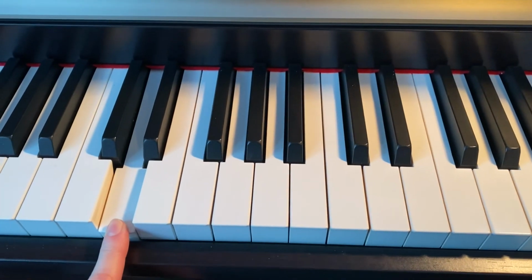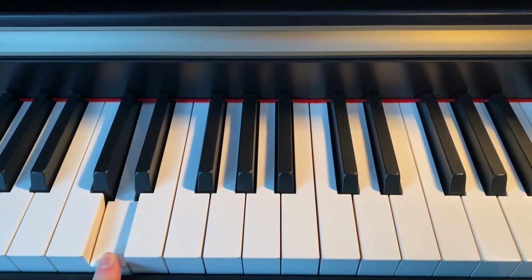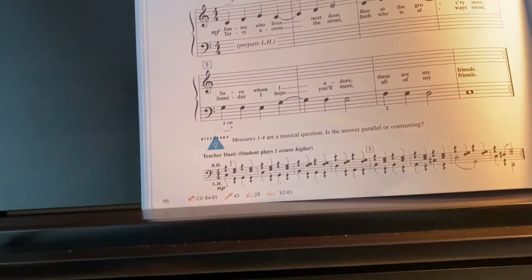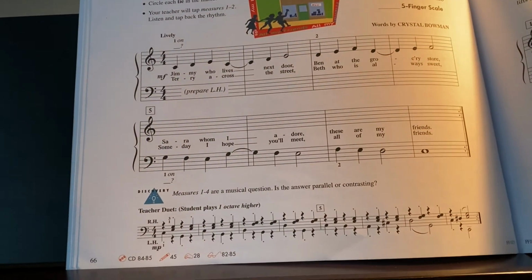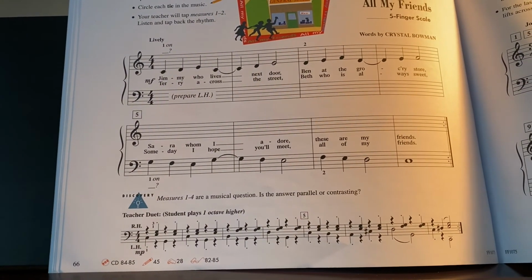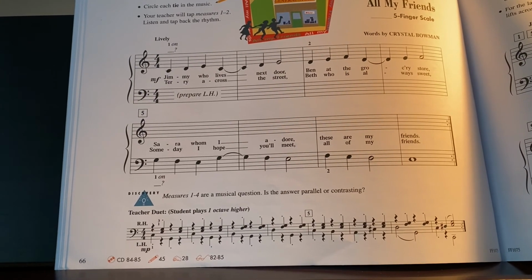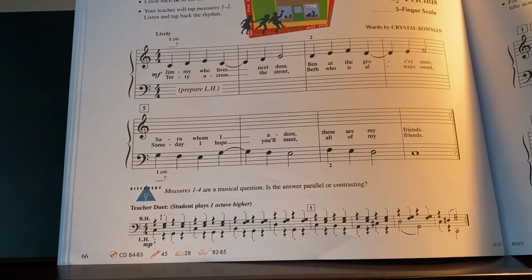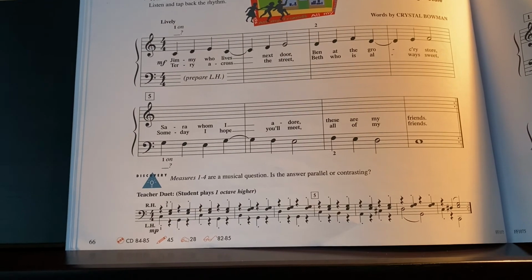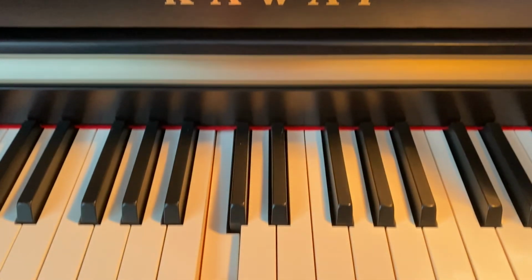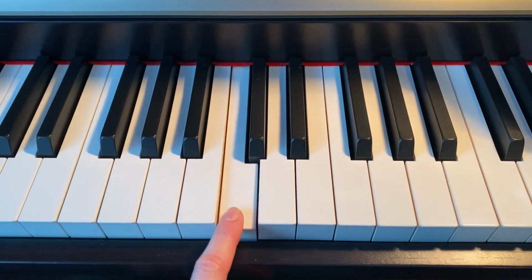Okay, there's my D in the bass pentascale. And here's the last one. And this tone should be getting very familiar to you. There's middle C.